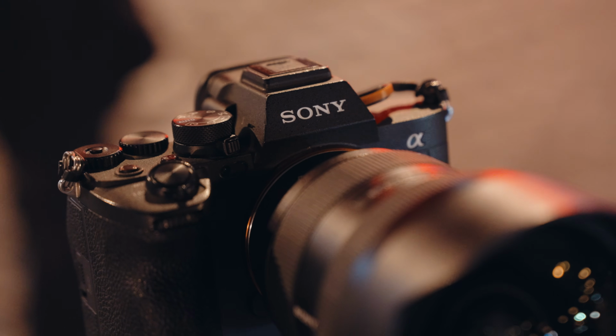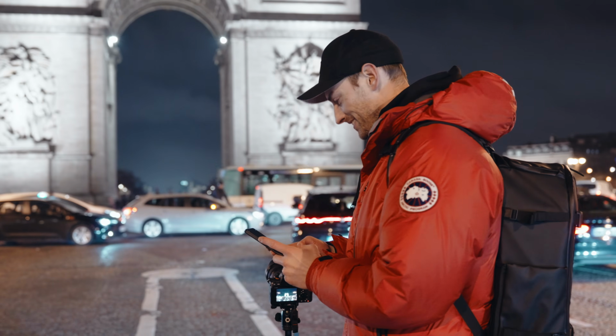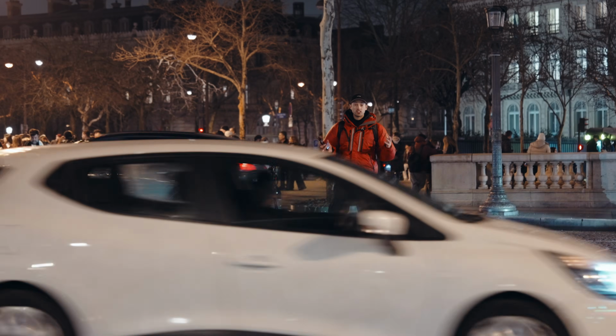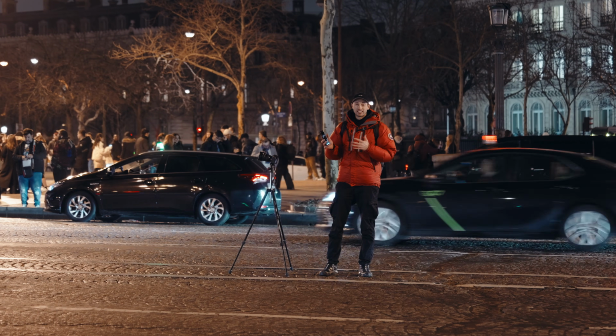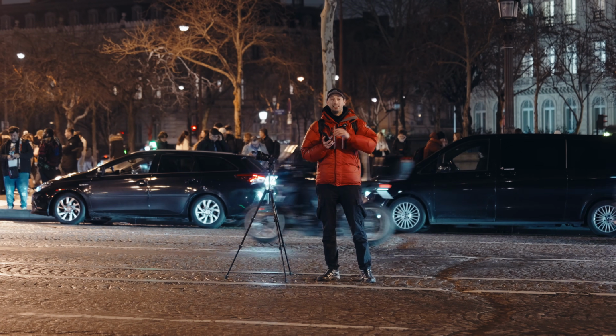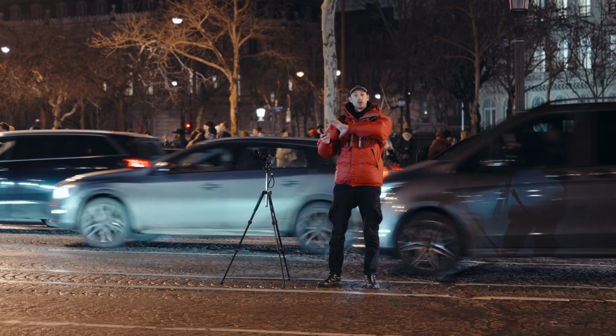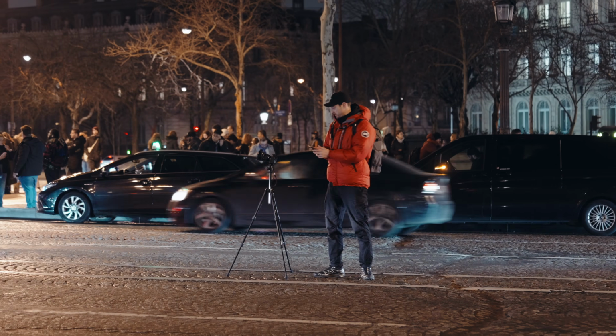The interface on the app is super easy to use, especially if you've used an Alpha camera before. Changing the shutter speed on the go when shooting long exposures is clutch. And we're going to be going over this a little bit later in the video about how changing the shutter speed can create a very different light trail when shooting long exposures.